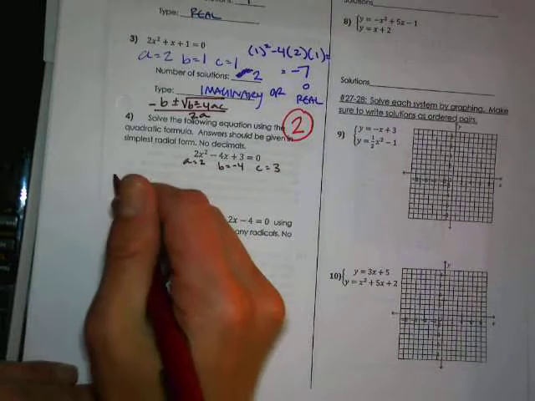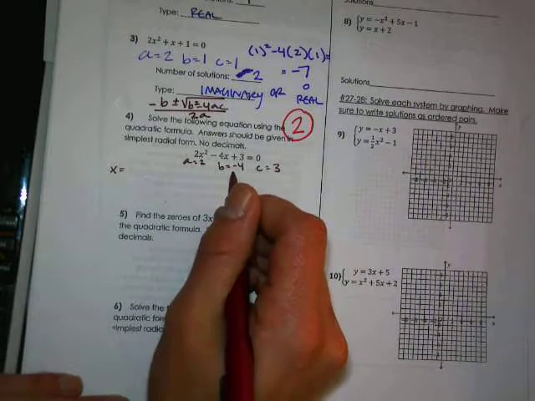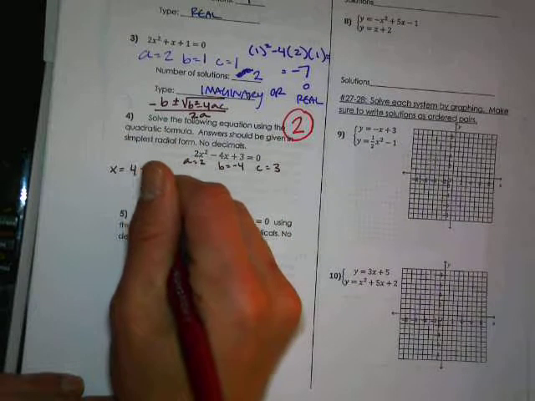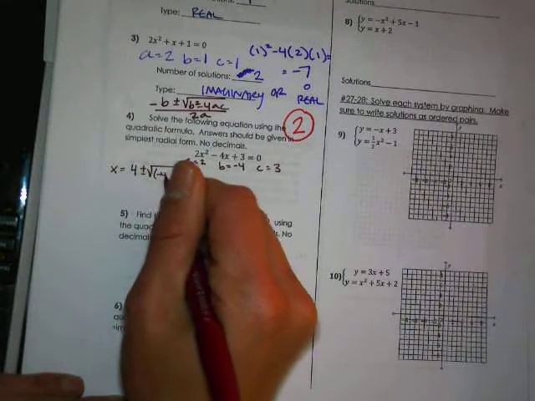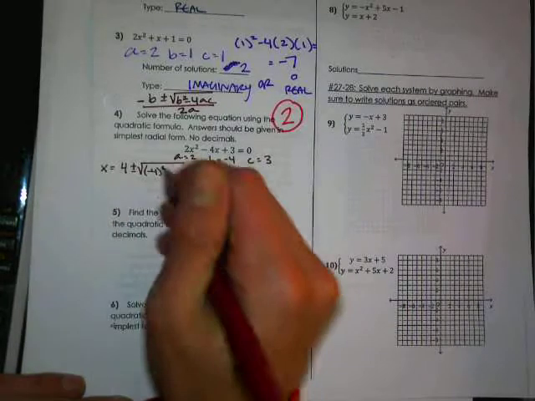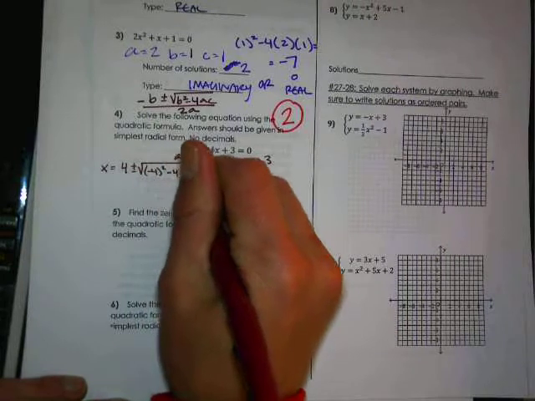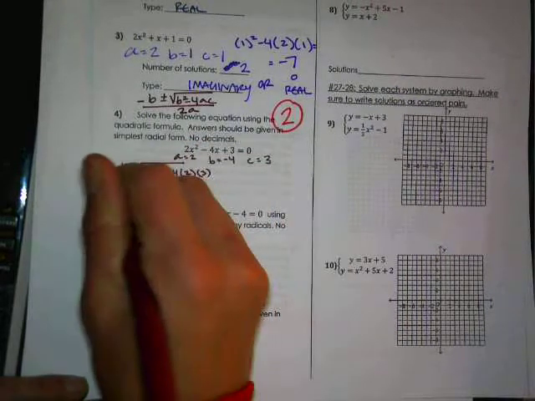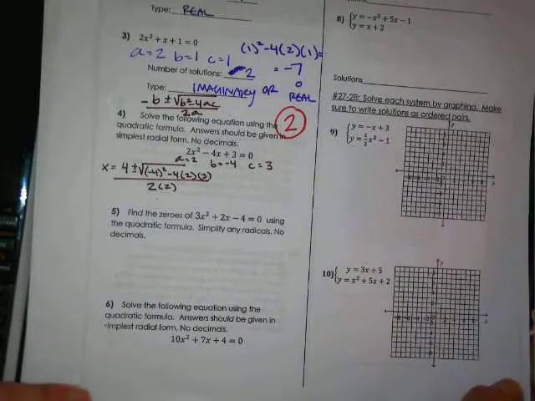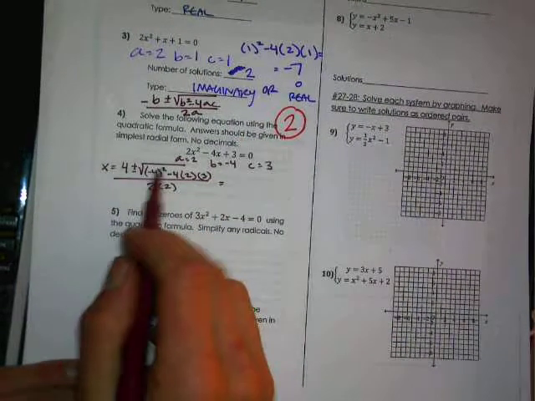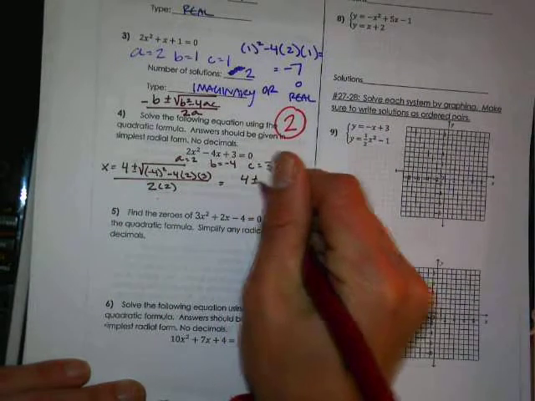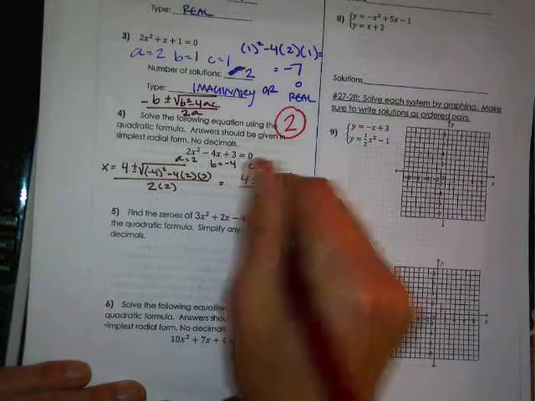So x equals, since b is already negative, when you plug it into negative b, it turns positive. So positive 4 plus or minus the square root of negative 4 squared. Make sure you use parentheses or you will get that wrong. Minus 4 times 2 times 3, all over 2 times 2. You're going to type everything underneath the root into the calculator. 4 plus or minus the square root of negative 8, over 4.